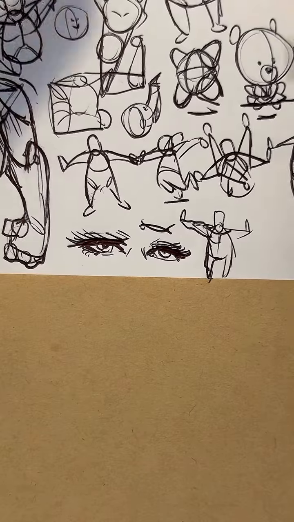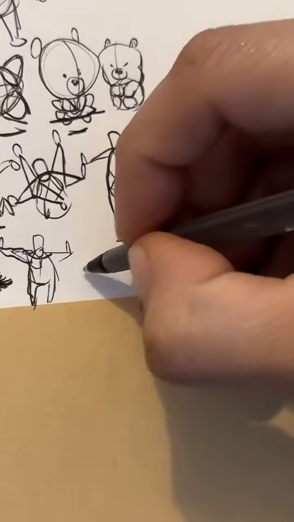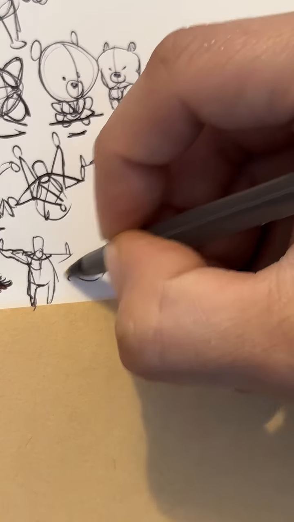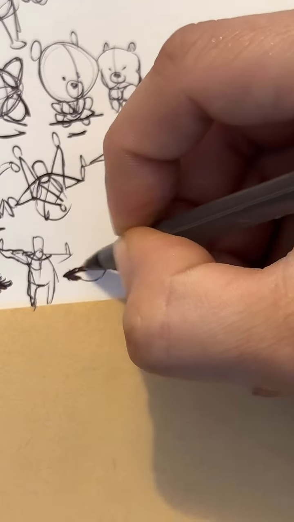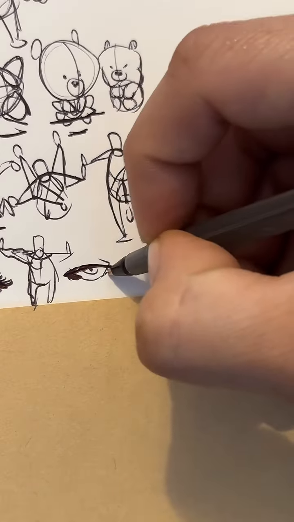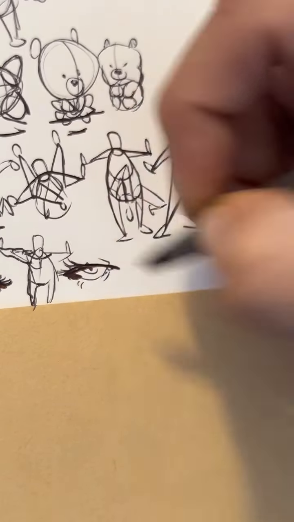But in all reality, that's essentially what it is. It's just one thick line, and then a thinner line that's intersecting. And you end up having a semblance of really cool eyes. You just need to learn a little bit more about anatomy to be able to make them into more realistic ones.